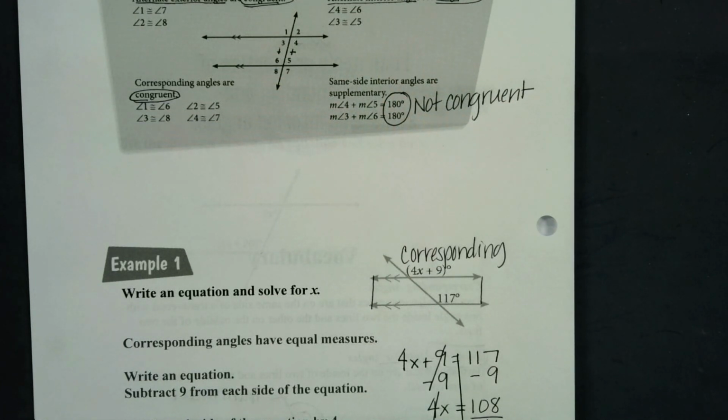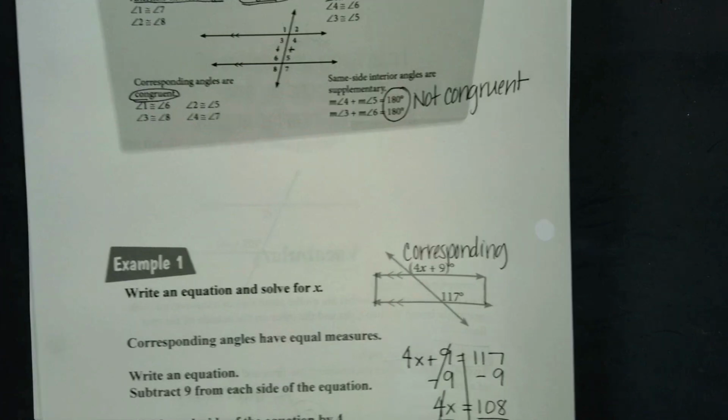What's the only one that's not congruent? Look at the top of your page. What's the only one that's not congruent? Alternate interior, alternate exterior, corresponding, or same side interior? Same side interior. That's the only one that's set equal to 180. All right, let's go to the top of the next page.